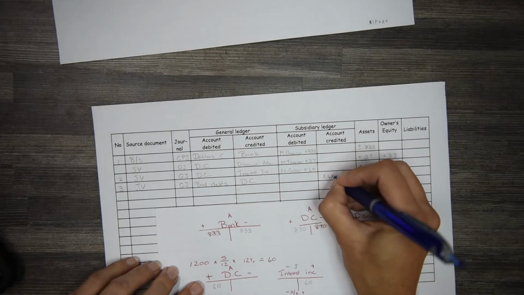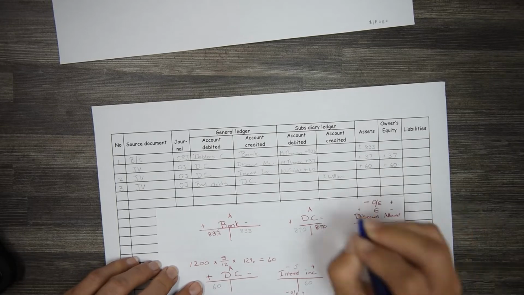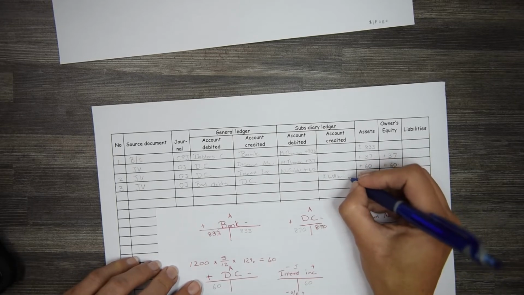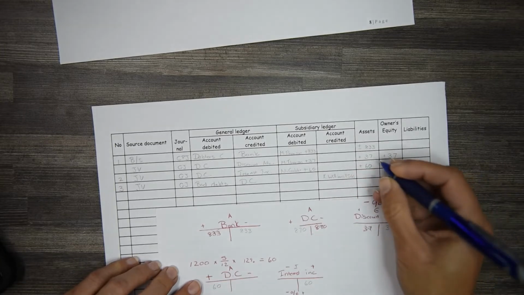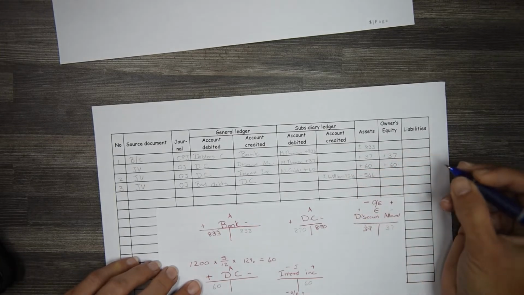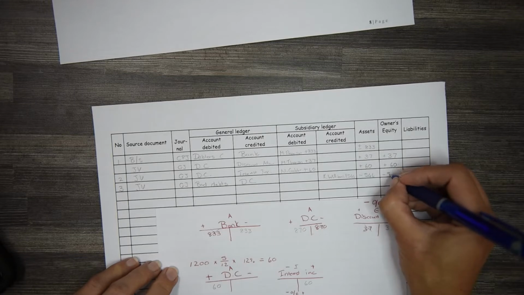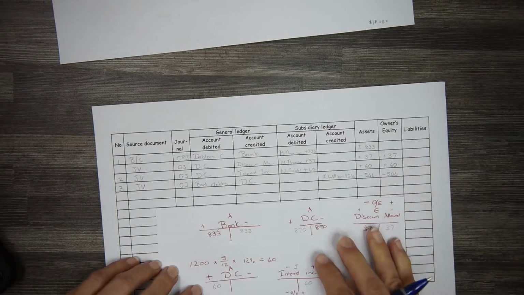Cain Williams' account is written off, so he's disappearing. I'm subtracting it from his account, the full 544 Rand. My asset is decreasing and my expenses are increased, and therefore owner's equity will decrease with the 544.